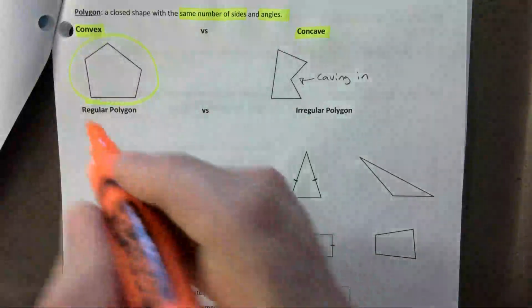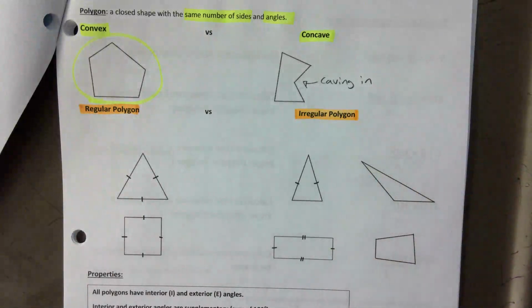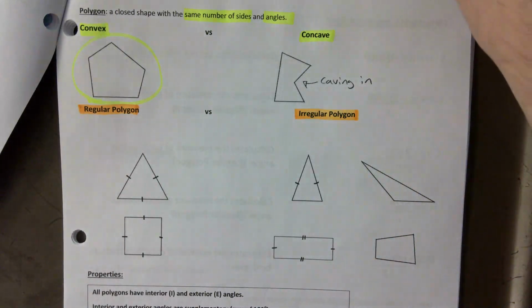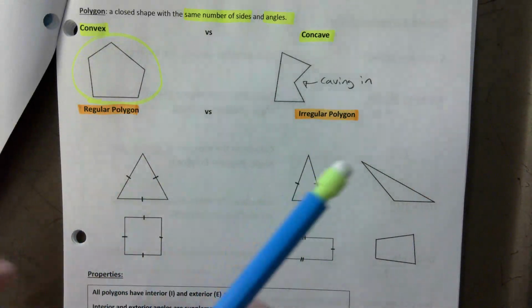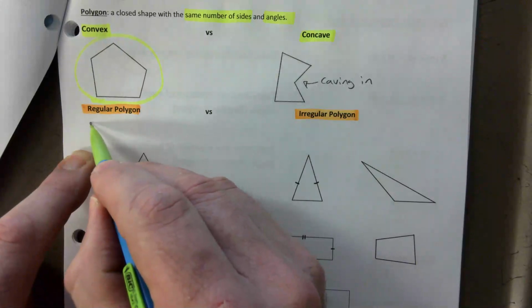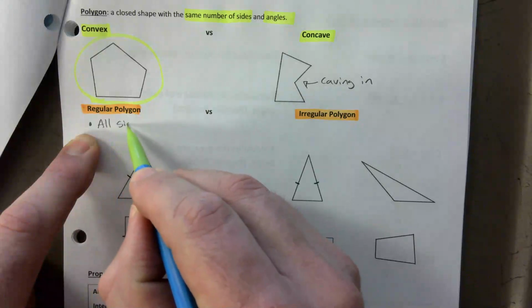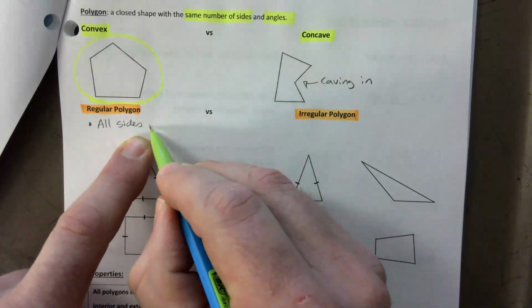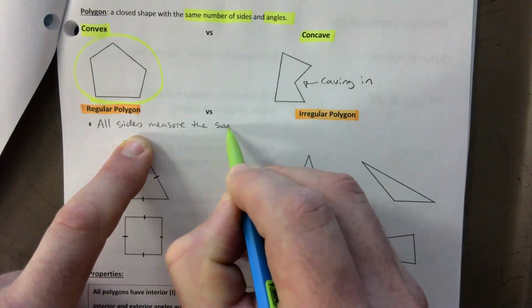And then we have something very important. You have to know the difference between regular polygon and irregular polygon. And I focus on how to know whether or not something is regular. You need to meet two criteria to be regular. You have to have all sides measure the same.